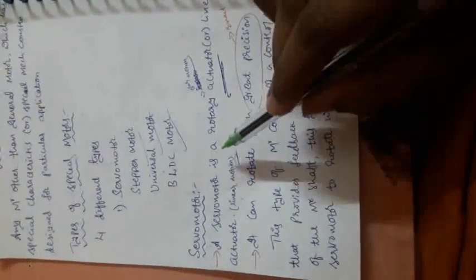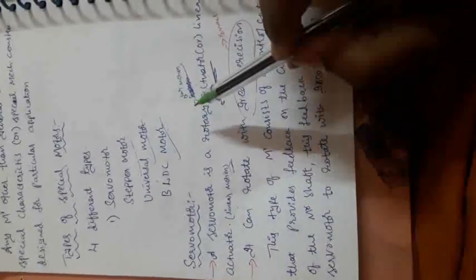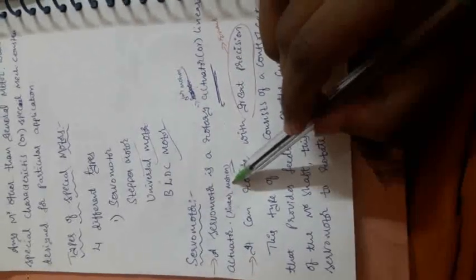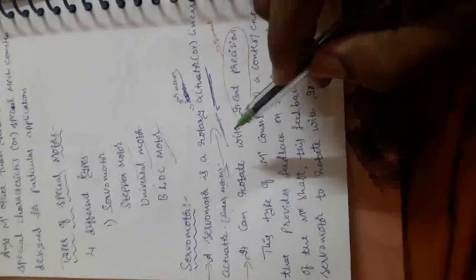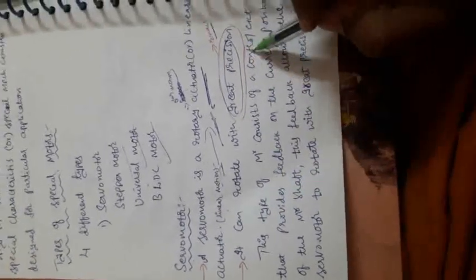So what is a servo motor? Either it can be a rotary motor or a linear motor. Linear means a straight-going path. It can rotate with great precision. Great precision means exact value or accurate value. This type of motor consists of a control circuit.